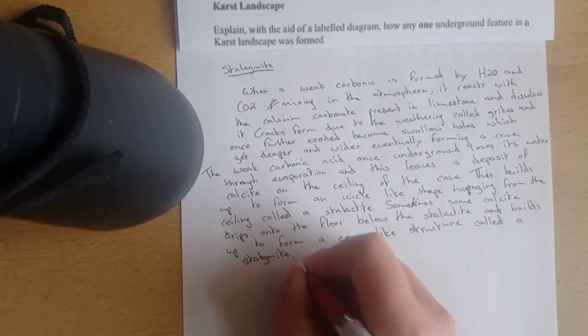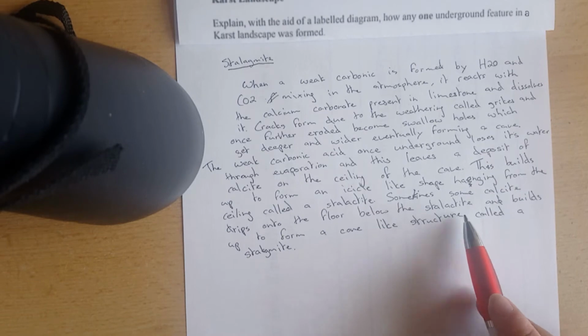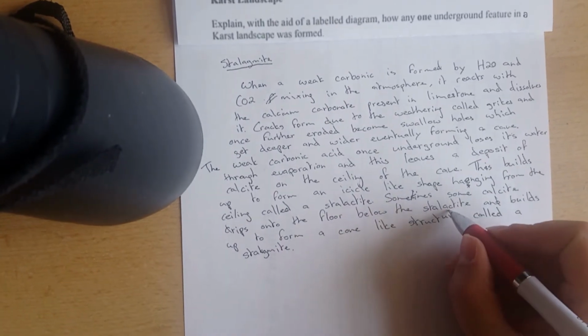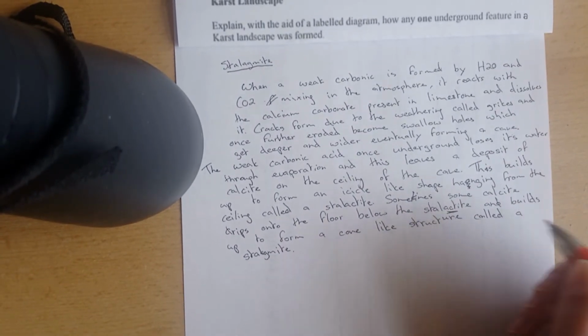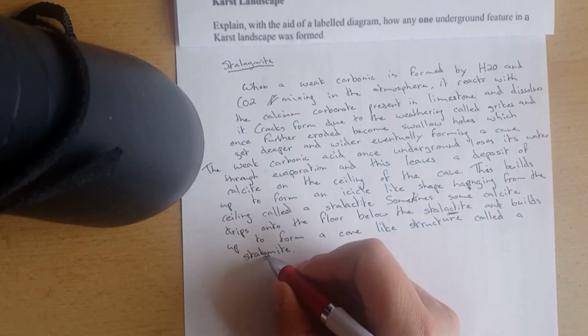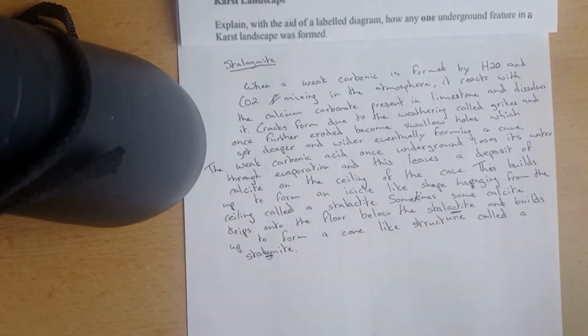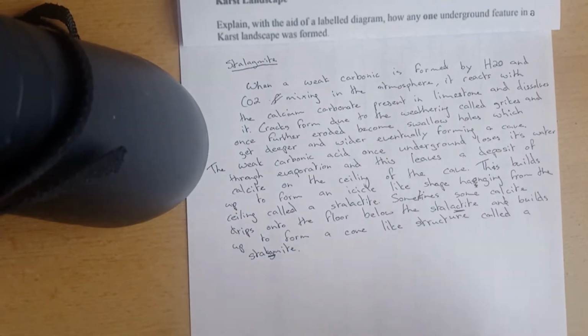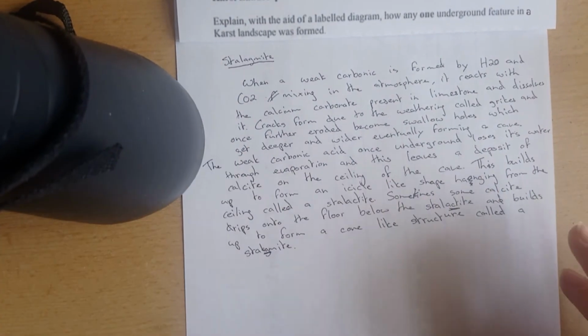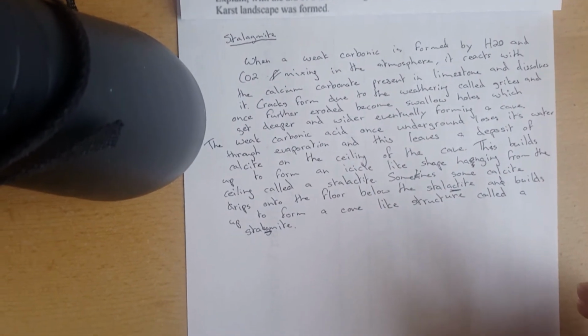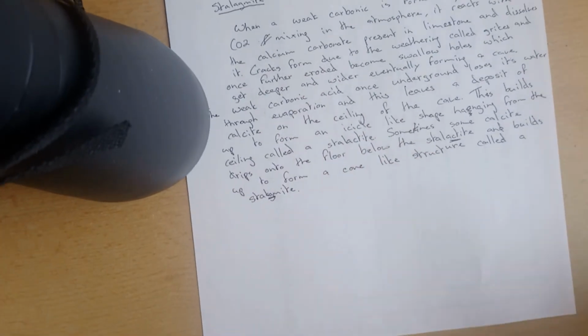Stalagmite. Now these words are quite similar, so to help you remember it, the C in stalactite stands for ceiling, and the G in stalagmite stands for ground. Now, so that's the formation of a stalagmite. Now we're just going to draw a simple diagram just to help explain it.